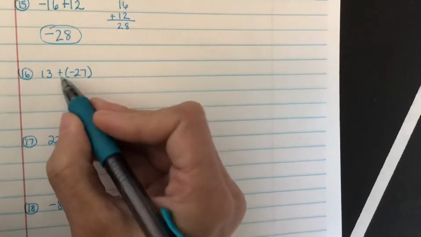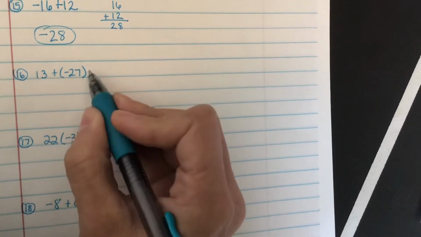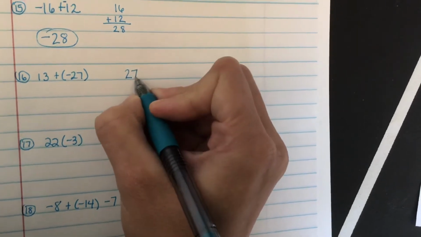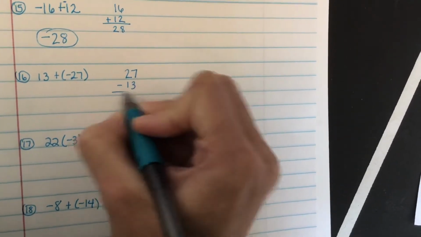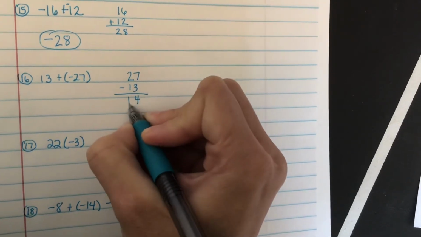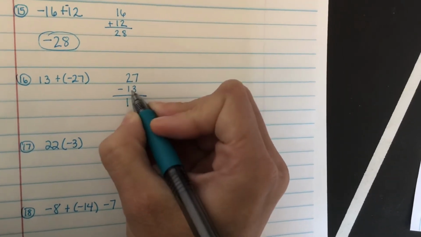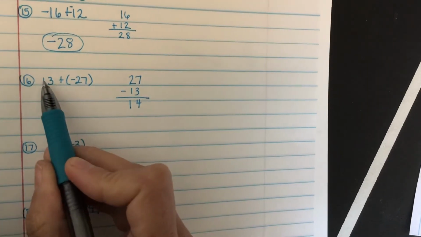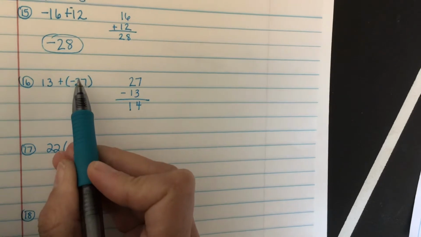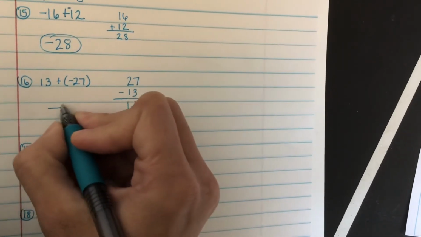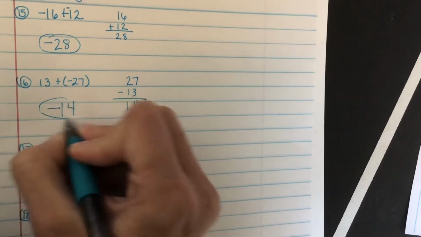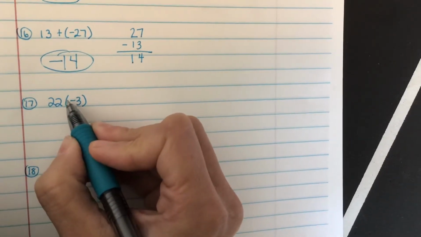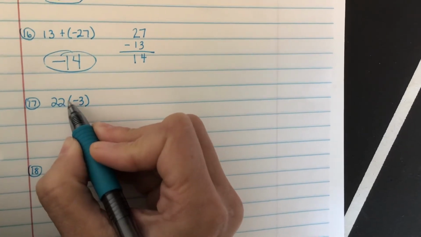Okay, number 16. We are adding, this is a positive, this is a negative. When you're adding different signs, you subtract. Always take your bigger number first, and we subtract, we get 14. That blue flow chart says that you subtract and then keep the sign of your bigger number. If I look at 13 and 27, 27 is the bigger number, which is a negative, so my answer would be negative 14.